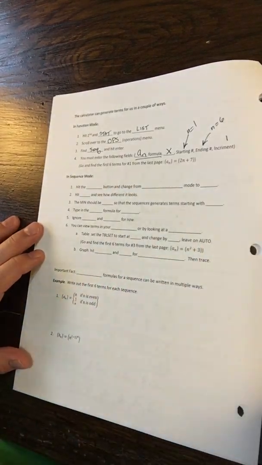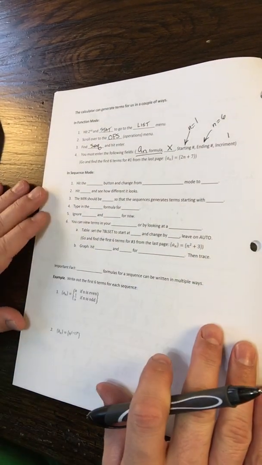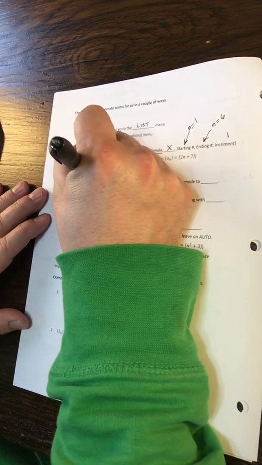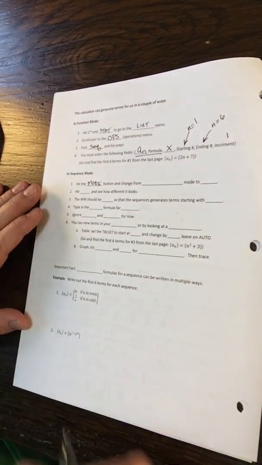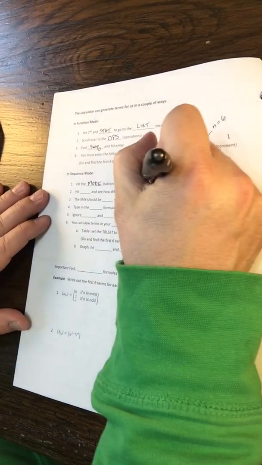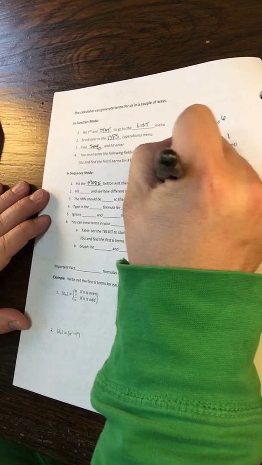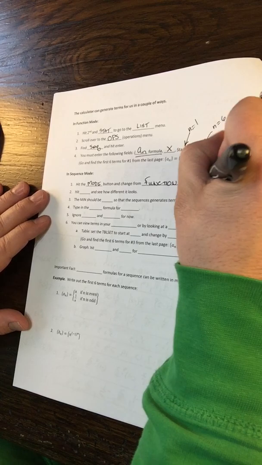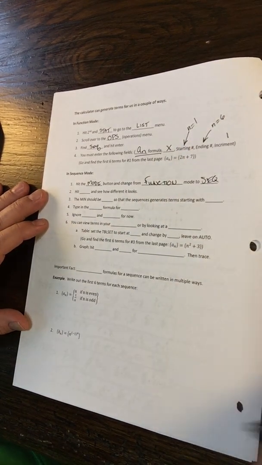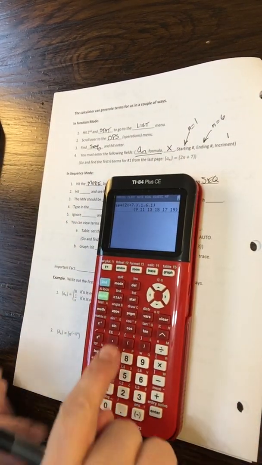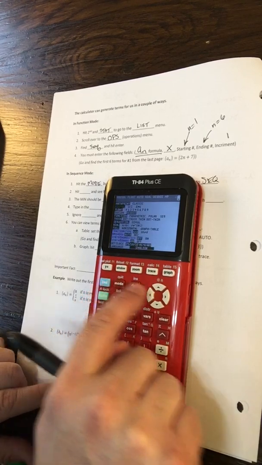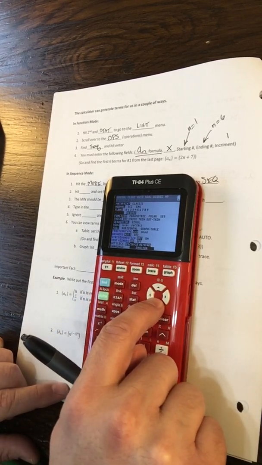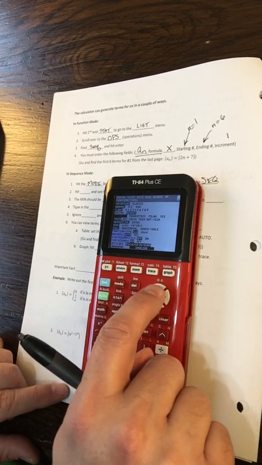Okay, that's one option. Now, in sequence mode, we're going to hit the mode button, and we're going to change this thing, like going from radians to degrees. But this time, we're going to go from function mode to sequence mode, and I'm going to guess that's something that none of you have seen before. So look, I'm going to hit the mode button. I'm in degree mode, but I'm going to go below that one to where it says function.